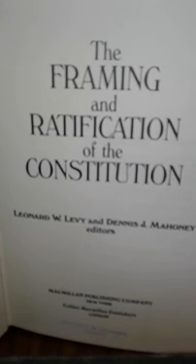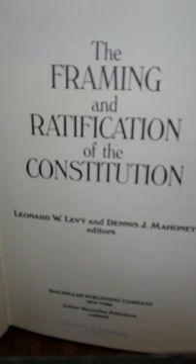In this book, The Framing and Ratification of the Constitution, edited by Leonard Levy and Dennis Mahoney, this is a pretty good collection of essays to read. Also, I've mentioned the book called Beyond Confederation. That's an excellent book to read too. That's a collection of articles also. It's a really good book to look at.